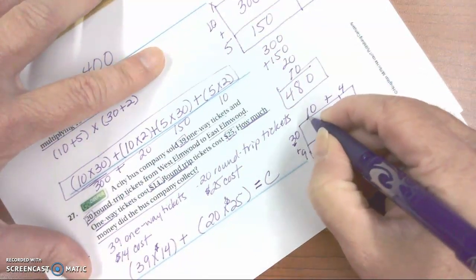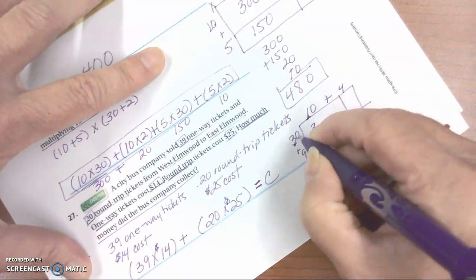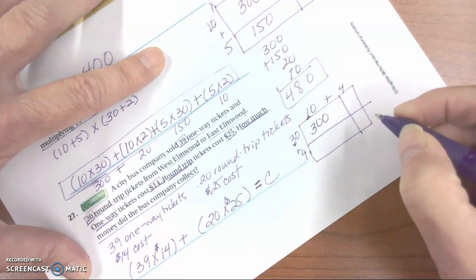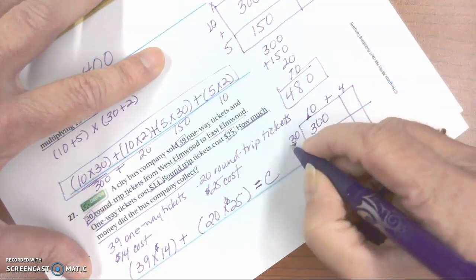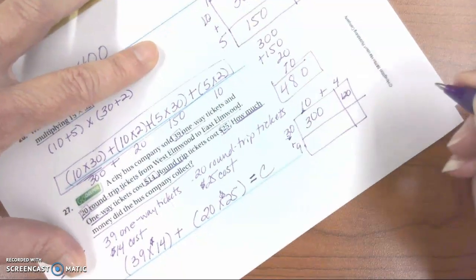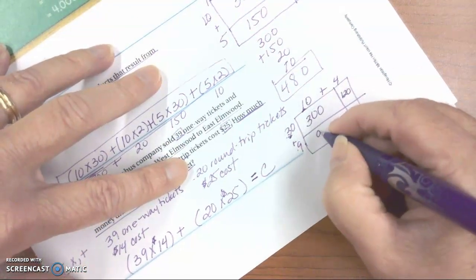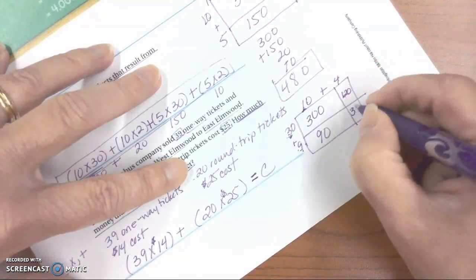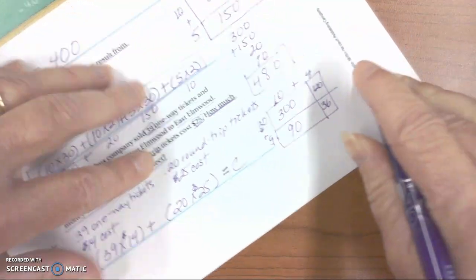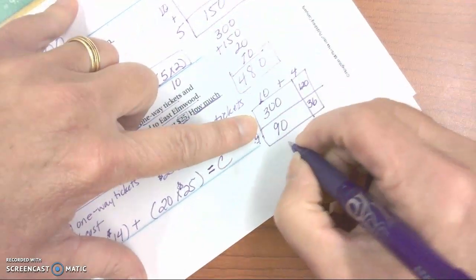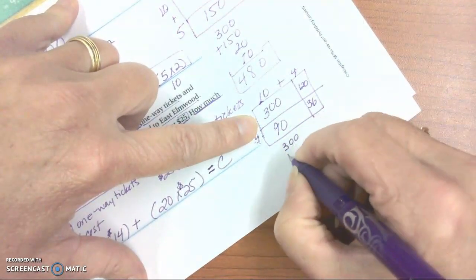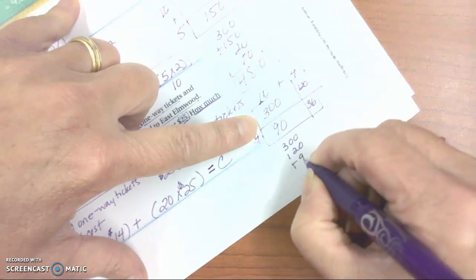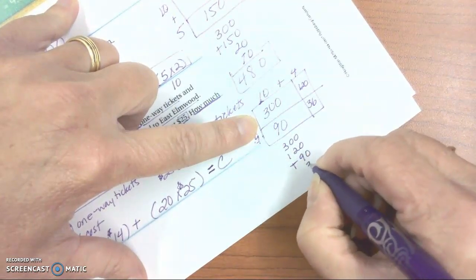So I have 30 times 10. 3 times 1 is 3. Annex 2 zeros. And I have 30 times 4. 3 times 4 is 12. Annex 1 zero. 9 times 10, which is 90, and 9 times 4, which is 36. It's really important to know those facts, isn't it? So now let's add this together. So we have 300 plus 120 plus 90 plus 36.